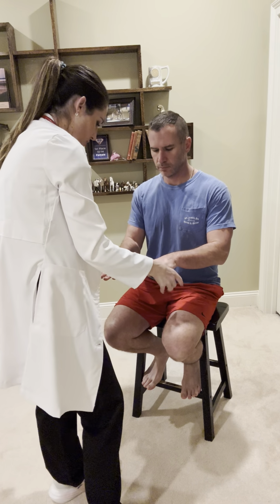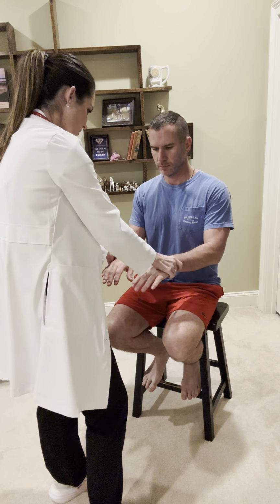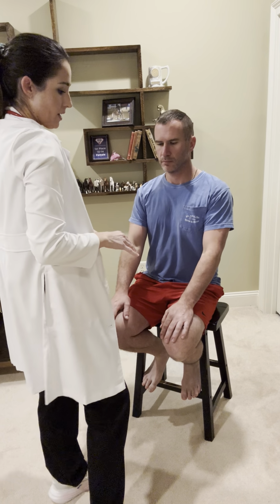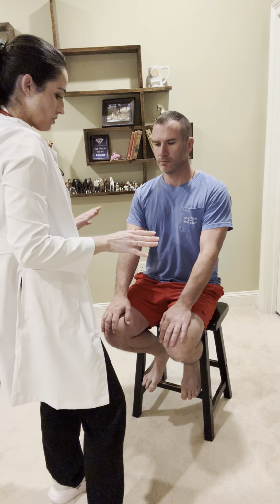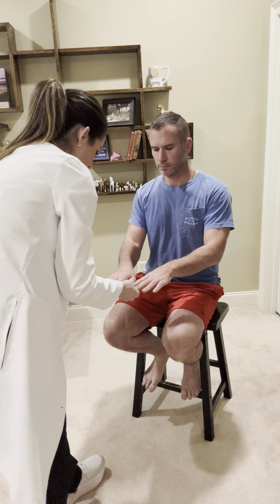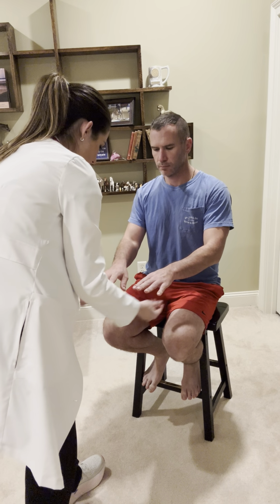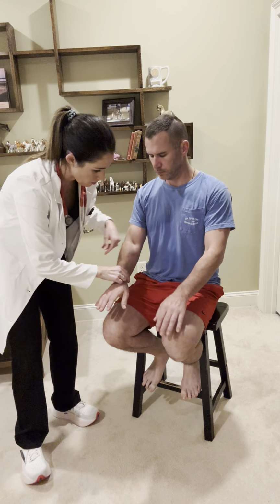First, we're gonna assess or inspect and palpate the joints of the hands, wrists, elbows, and shoulders for any redness, swelling, deformities, tenderness, crepitus, nodules, and for symmetry. We're gonna palpate for the capillary refill and for radial pulse.